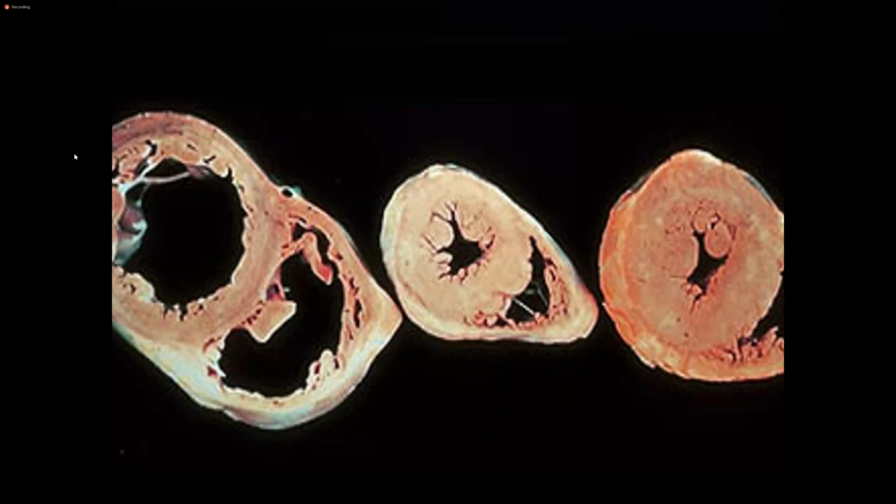Please remember A, B, C, C, C, D. A for alcohol, B for beriberi, C for cocaine, another C for Kawasaki virus, the other C for Chagas disease, and D for doxorubicin. These are the causes of dilated cardiomyopathy.